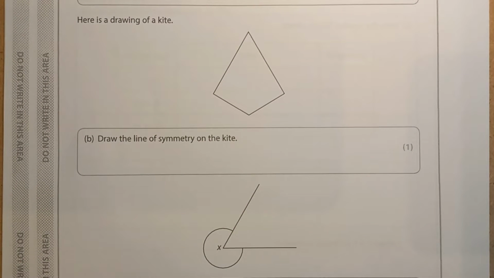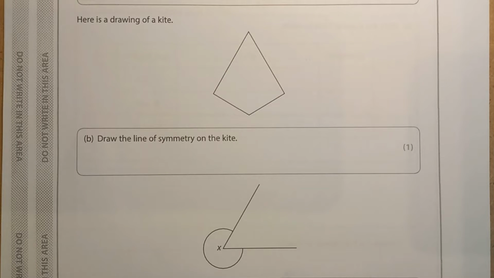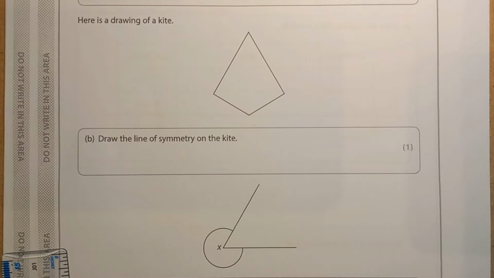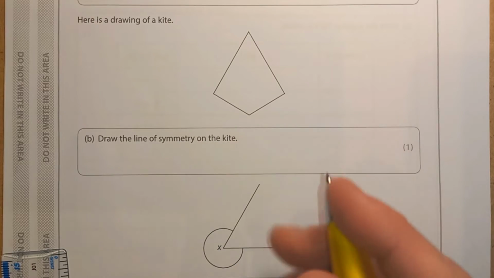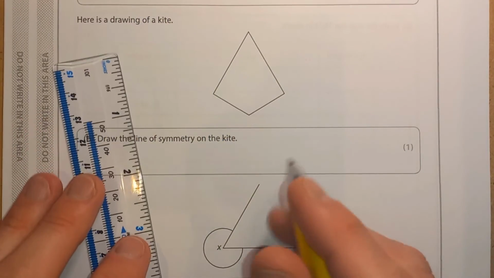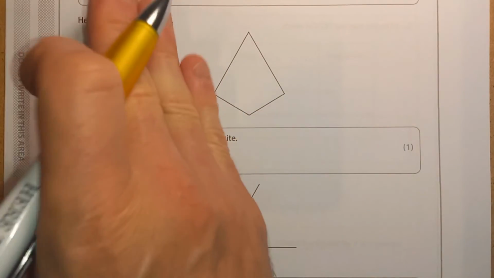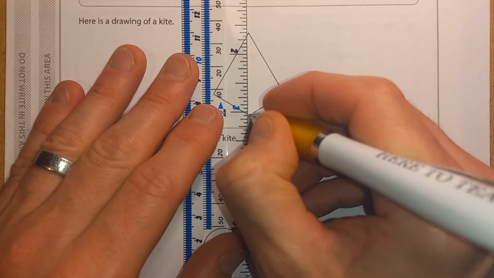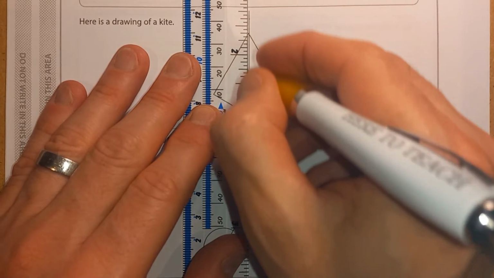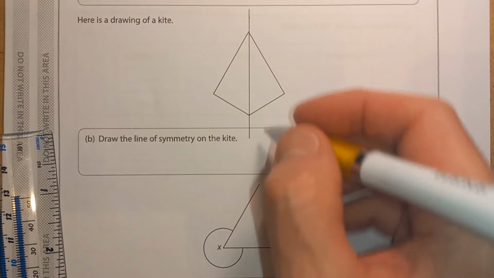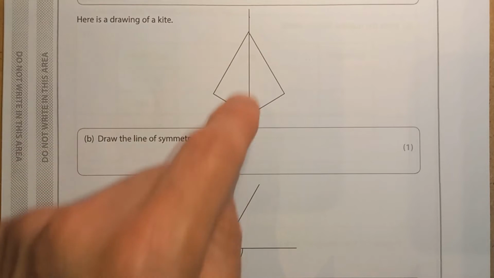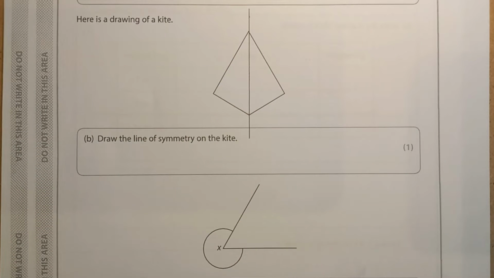Okay. Now we've got here a drawing of a kite. Draw the line of symmetry on the kite. Well, the line of symmetry is the line that splits the shape exactly in half with a mirror image of itself. So for this one, you can imagine if we folded this down the middle, that would match perfectly onto this side. So we find the corners, and with the line of symmetry, I like to draw it all the way through the shape. It doesn't matter if you do it just on the shape, I just think it's clearer to do it passing through it as well.